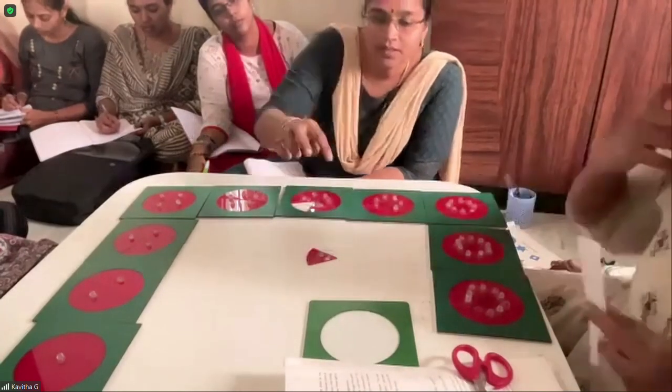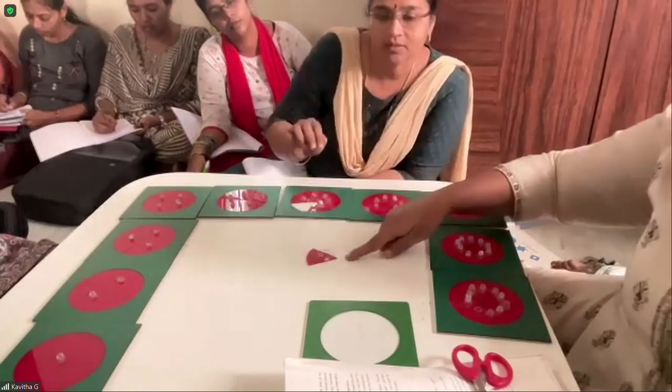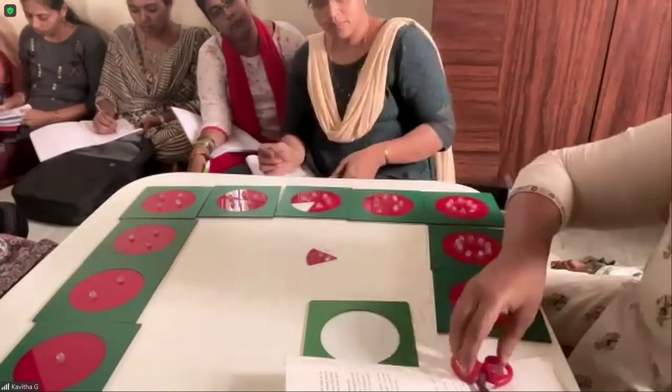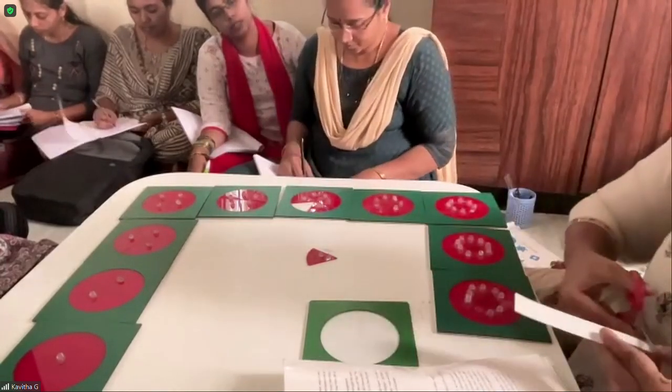And starting from this bottom, this is called the vertex.